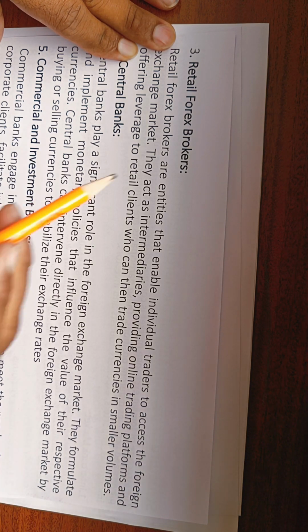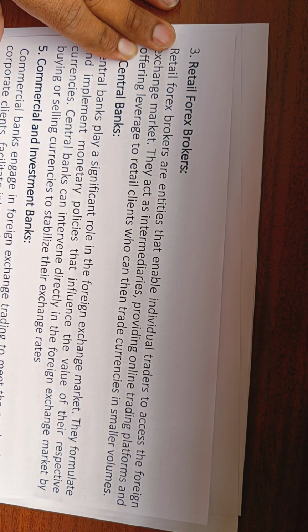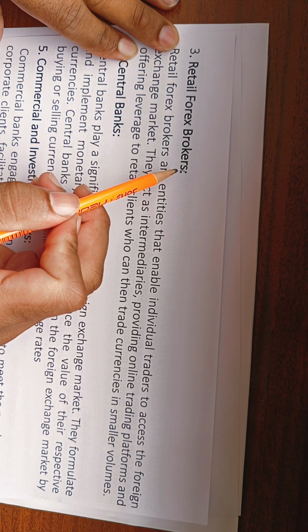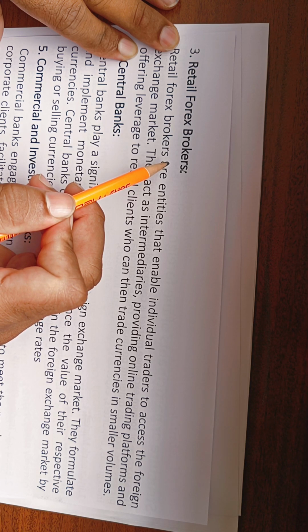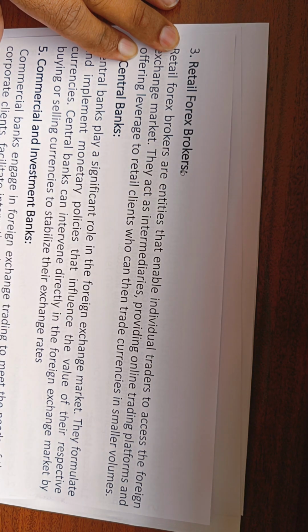For them, these are all the brokers. The forex market or forex brokers are also participants. What will this person do? This person will do the transaction for commercial banks. So these are also considered participants.